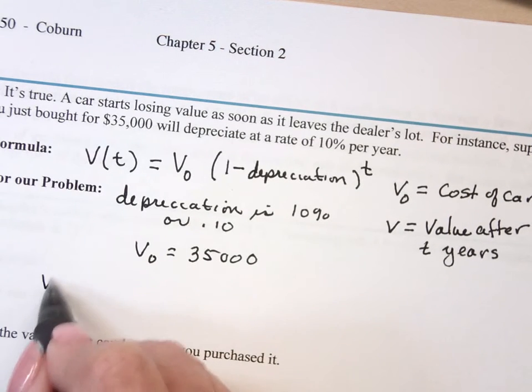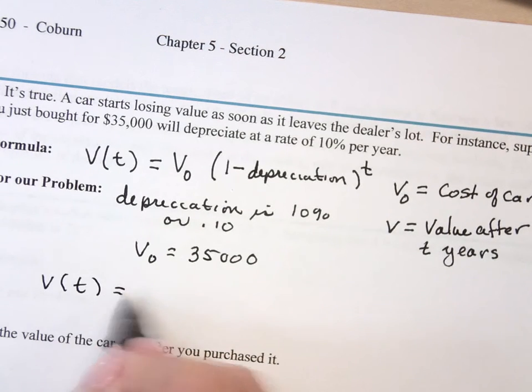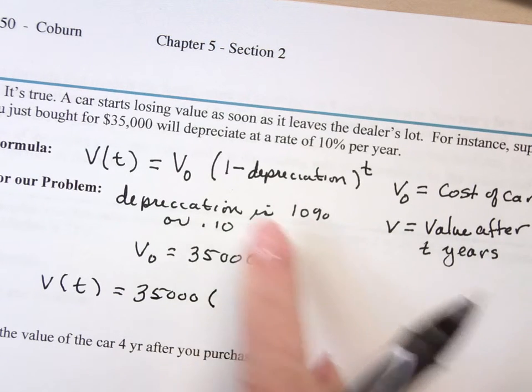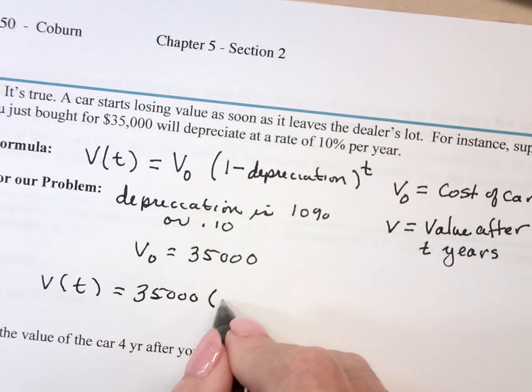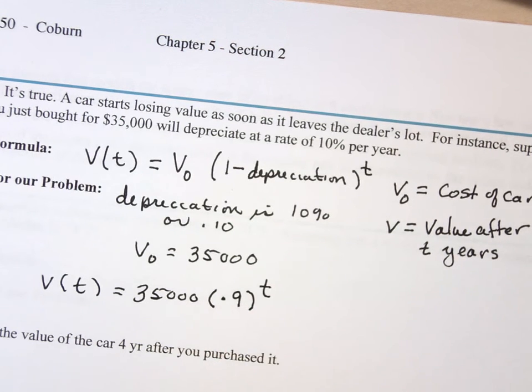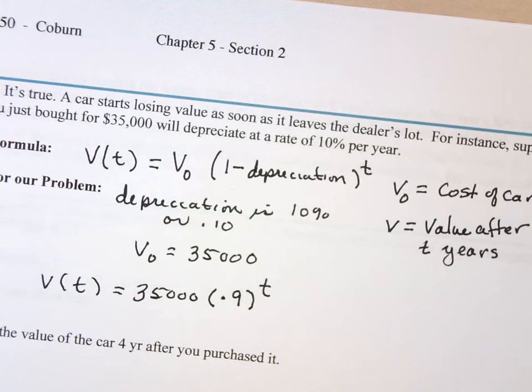So we have that V of t equals 35,000 times 1 minus 0.10, which is 0.9, to the t power. So now you give me a time, and I can tell you the value, or you can give me a value, and then I can tell you a time.